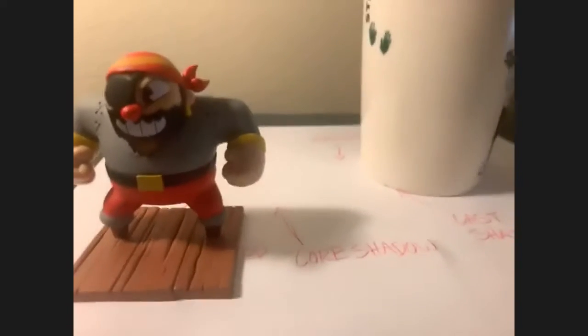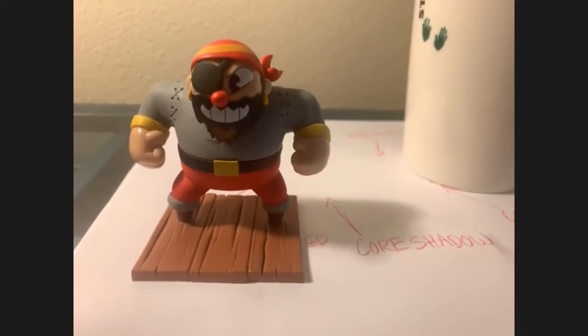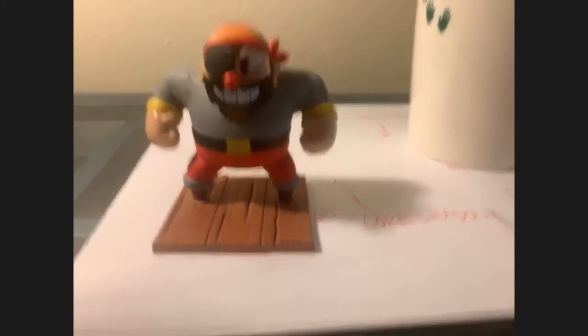And then there's a highlight here. Highlights are usually little tiny points. Let me put this a little closer so you can see them better. So that is what we are going to look for in our drawings for today.